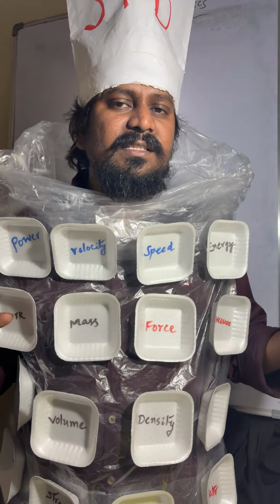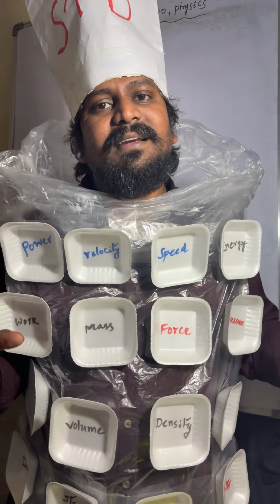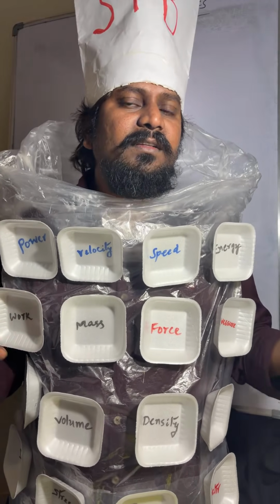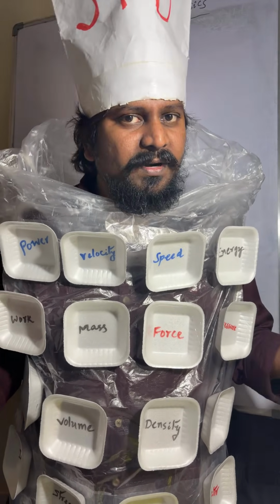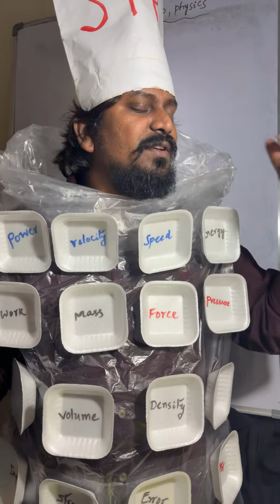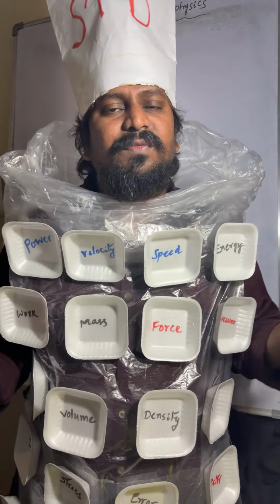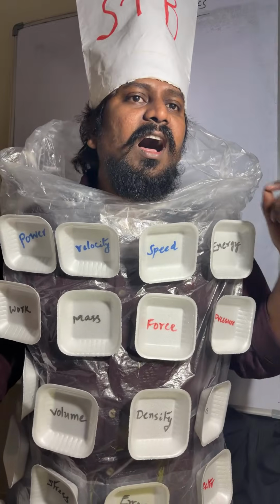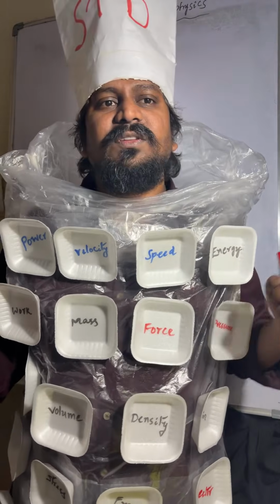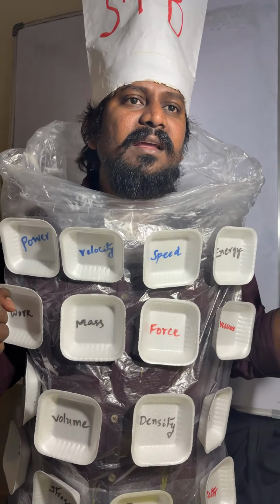Now we are discussing magnetic properties and magnetic field line properties. If you suspend a magnet freely, it always shows the north and south direction.